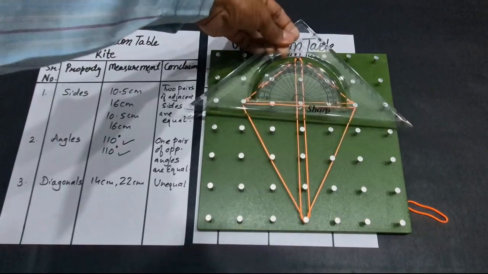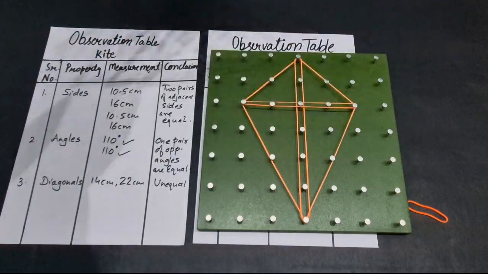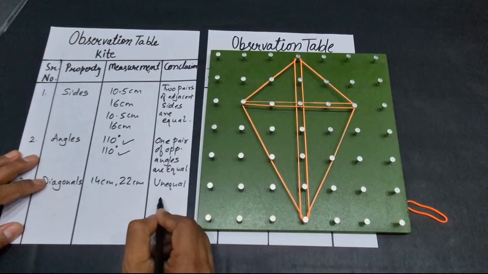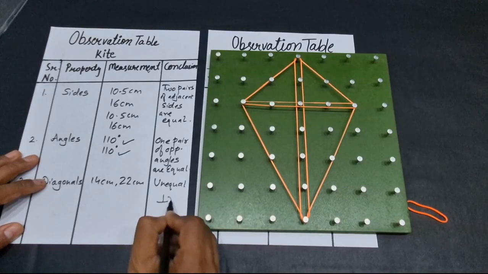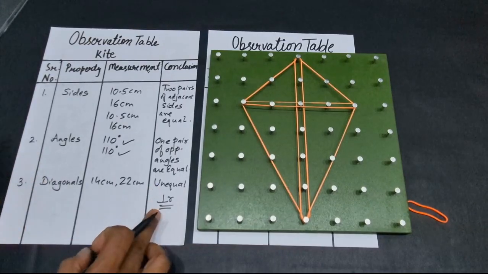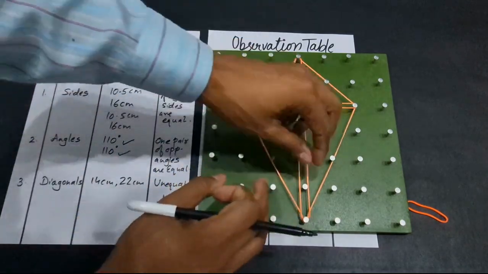You can measure it using the protractor. So what do you infer from this? The diagonals are perpendicular to each other. That means they make an angle of 90 degrees with each other. Now that is the shape of a kite.